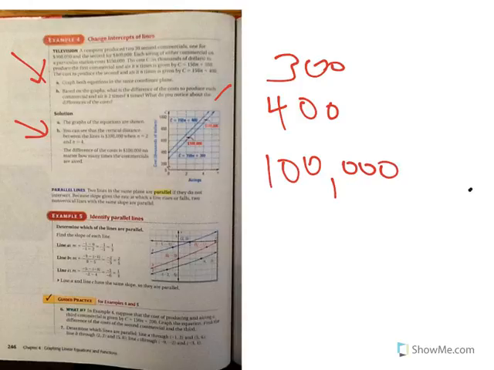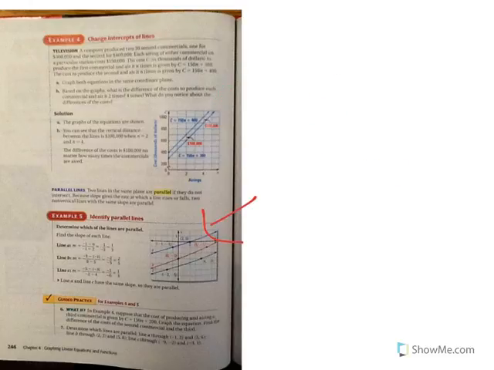And then looking at it, it says here, based on the graphs, what is the difference of the cost to produce each commercial and air it 2 times, 4 times. So basically, the difference is always going to be $100,000. Those are 2 parallel lines because the slopes are the same. Same thing down here, it's just talking about if two lines are parallel, they have the same slope. They don't intersect, no matter how large you make the graph. And they have an example of it here.